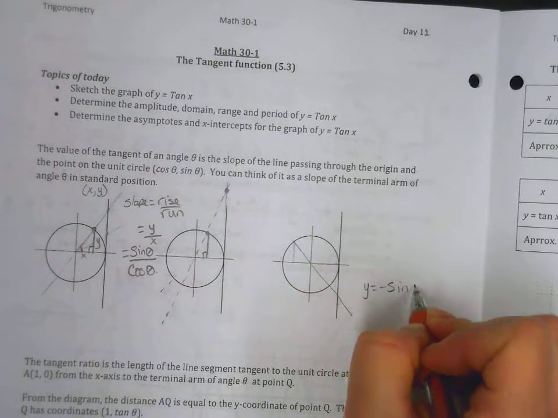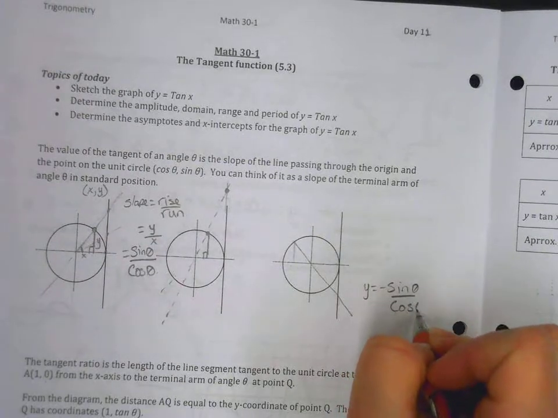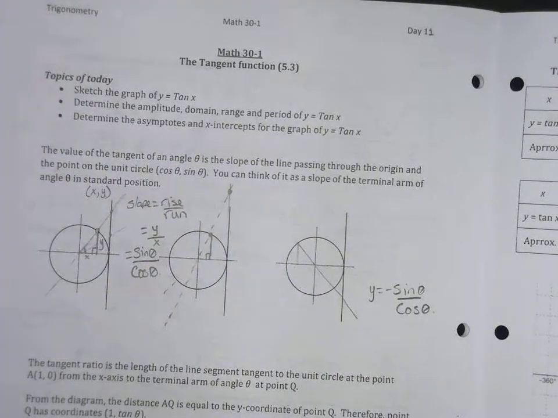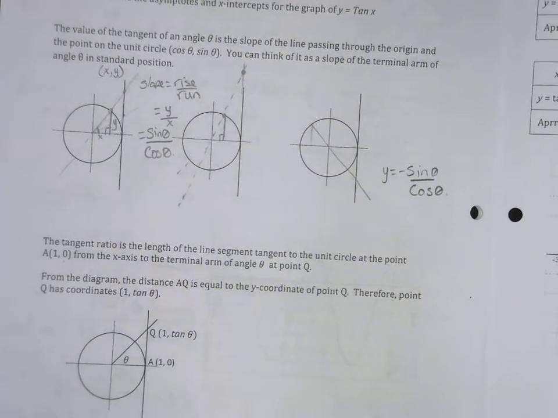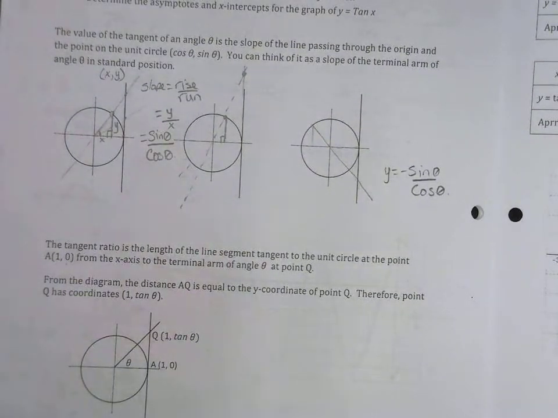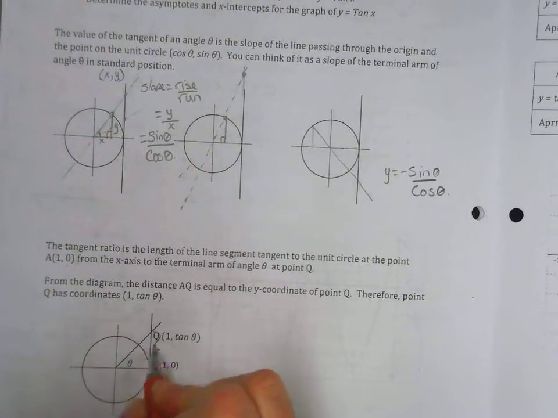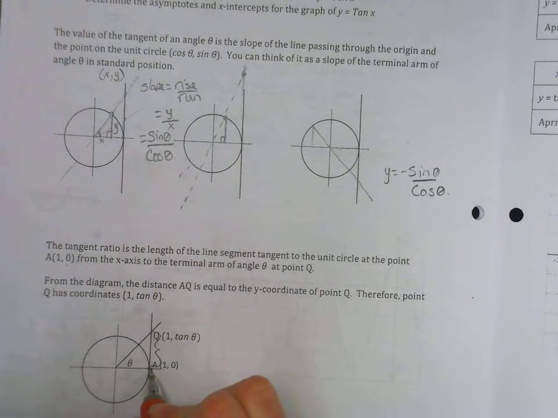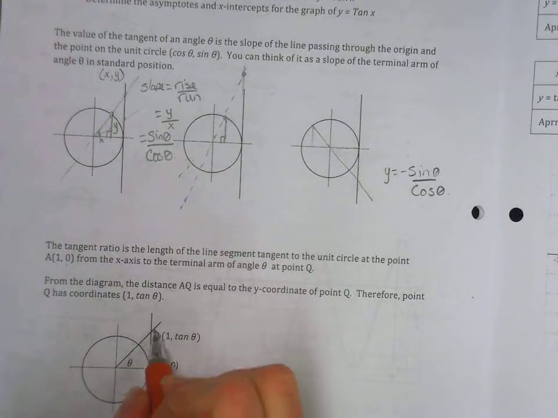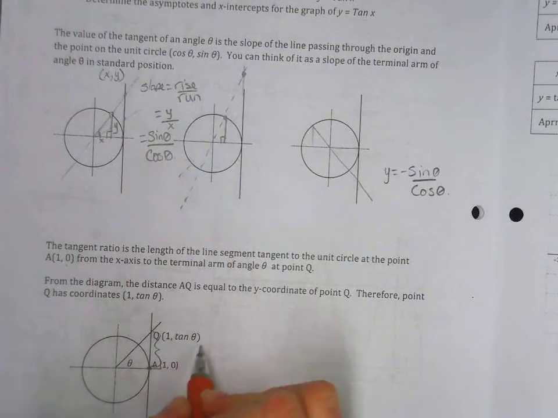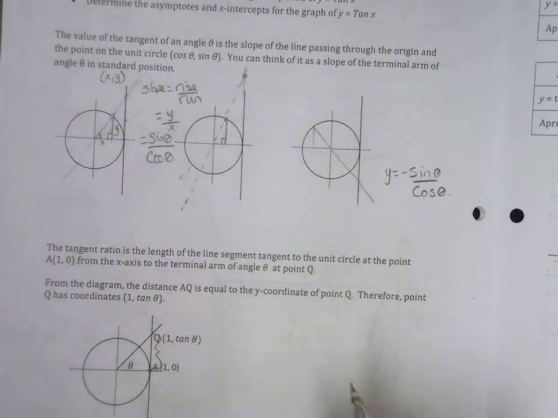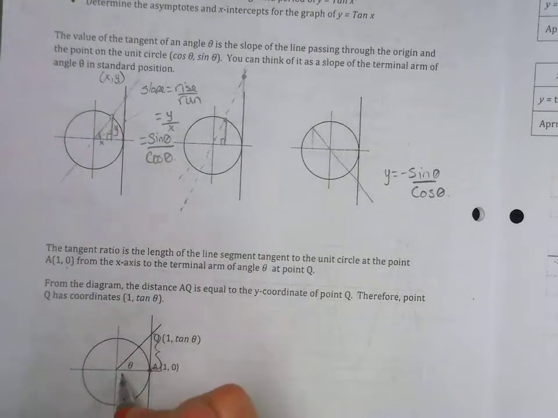Okay. Another way you can think of the tangent ratio is the length of the line segment the tangent has to the unit circle at the point (1, 0), from the x-axis to the terminal arm. So what distance does this have in relationship to this tangent point? That distance will always be equivalent to the tangent ratio, because this point is never changing.